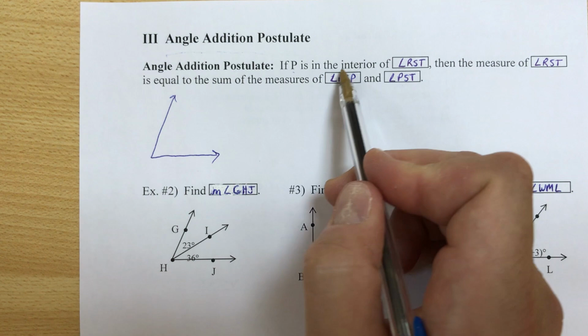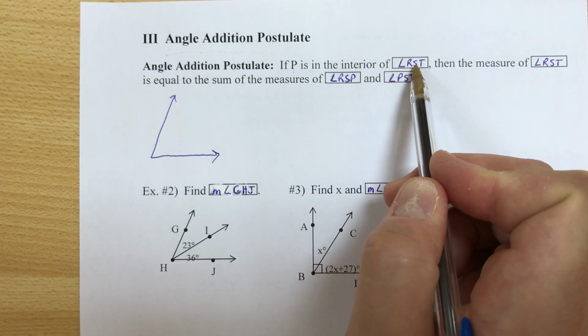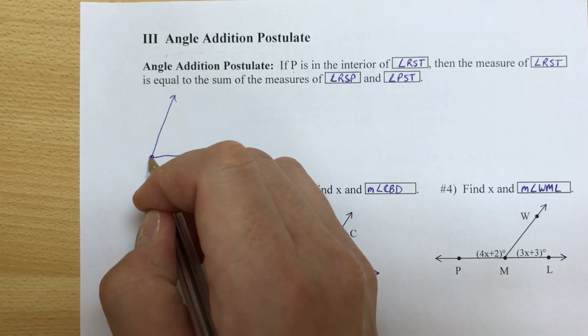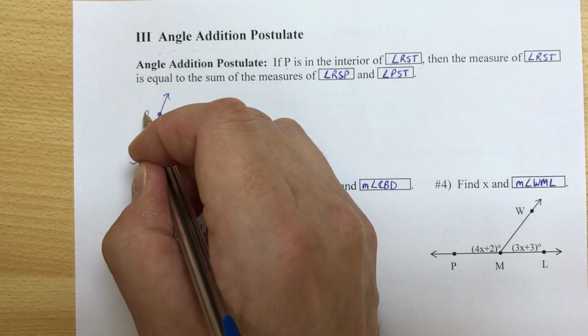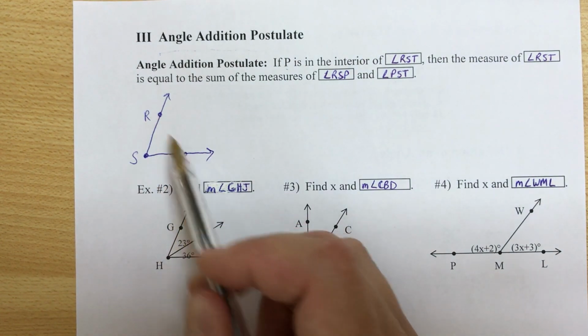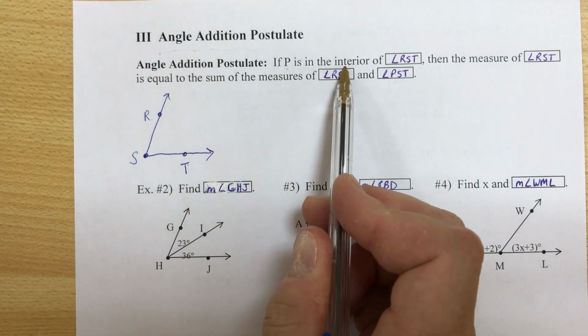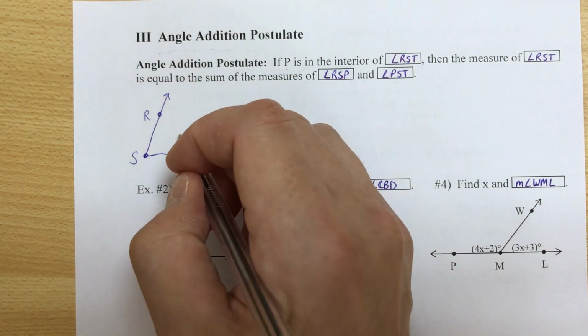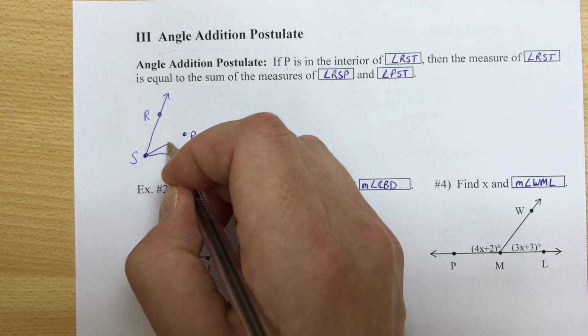So if P is in the interior of angle RST, now angle RST, since S is the middle letter, that's your vertex. The R goes on one of the rays, the T goes on the other. It doesn't matter which one, that's your choice. Now P is on the inside, so let's put a point inside, there's P, and we will connect that.